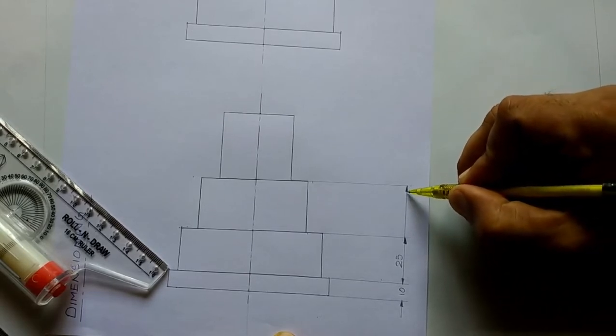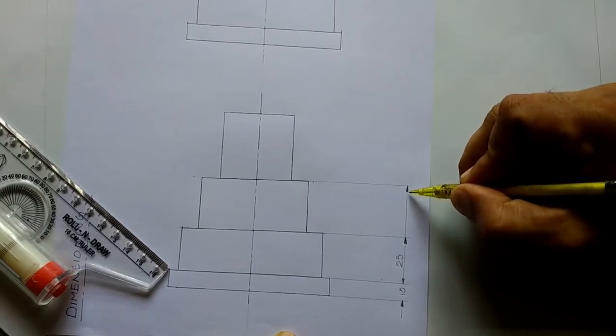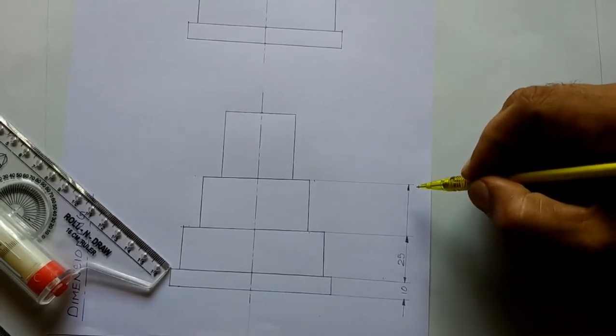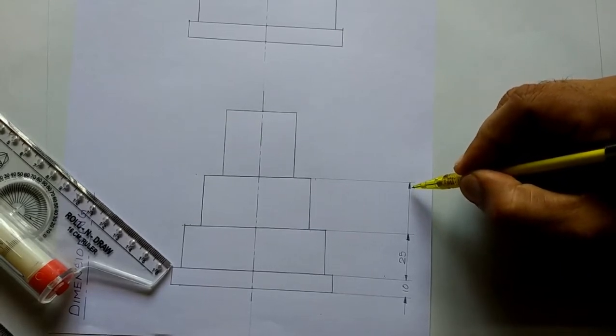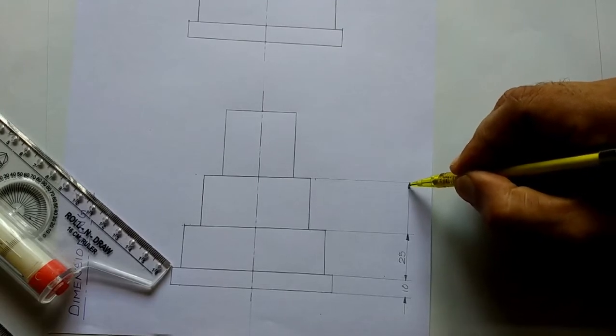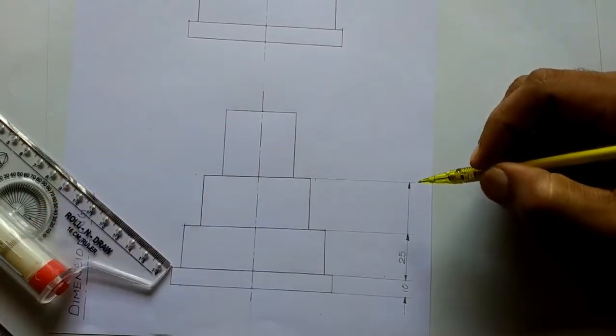It may sometimes be 2 to 6, or 1.5 to 4.5, that is, the height is 1.5 mm and the length is 4.5 mm. So what you have to take care of is that the height to length ratio must be 1:3. The actual dimension of this arrowhead varies from diagram to diagram depending upon the size of the diagram.